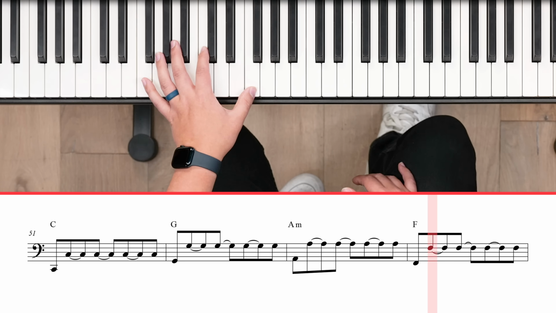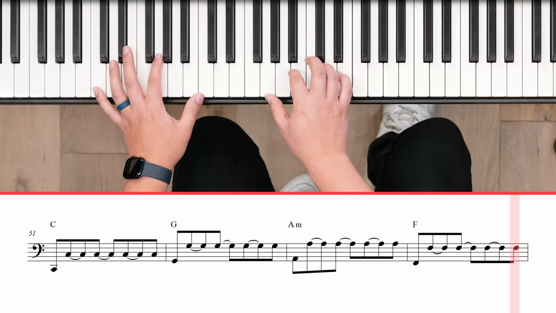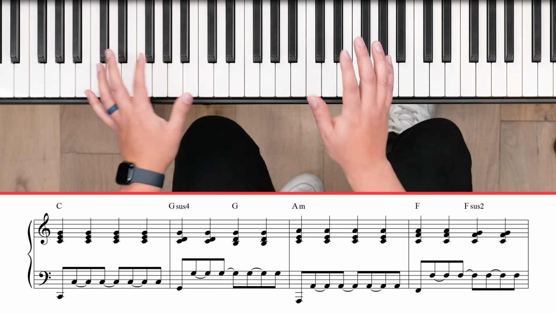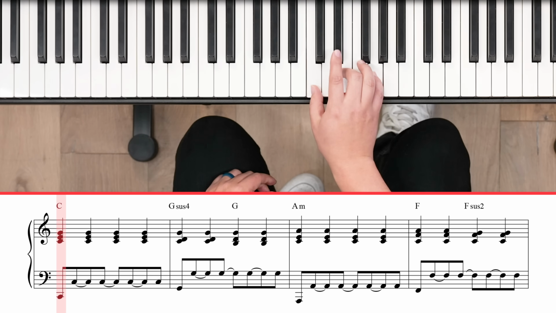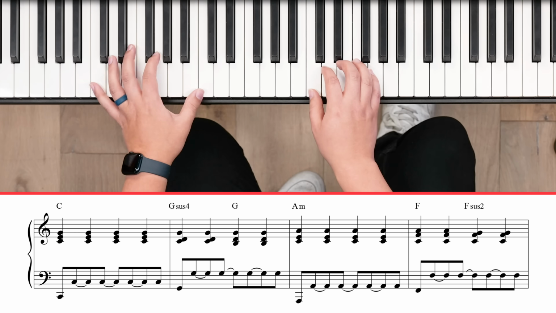1 and 2 and 3 and 4 and. So if I just play C, G, A minor, F in my right hand, I'm gonna play on beat, like 1, 2, 3, 4. I'm gonna try that, but my left hand is gonna play offbeat. So take a listen to what that sounds like.